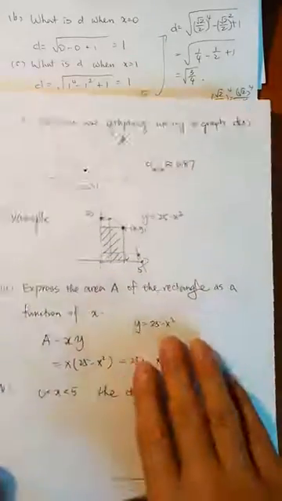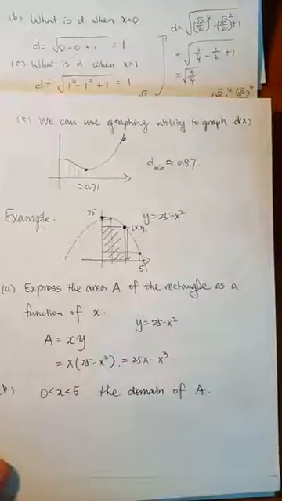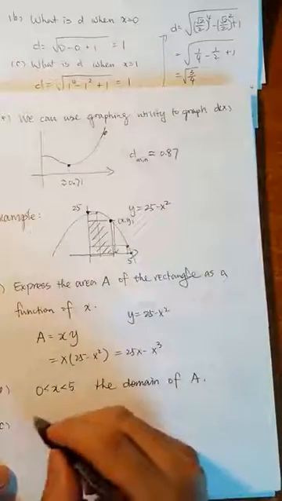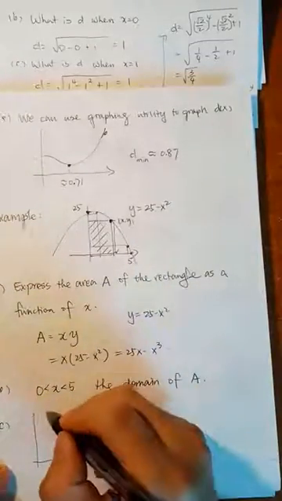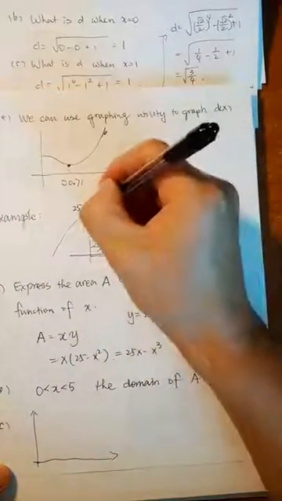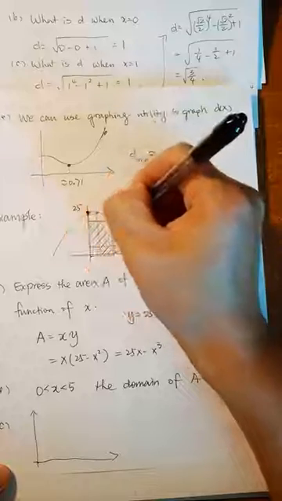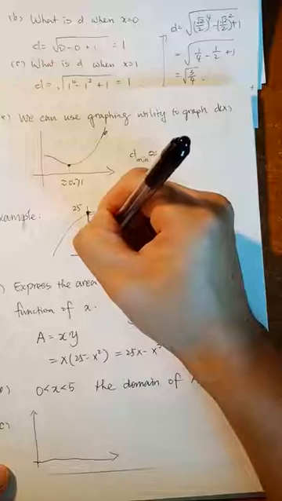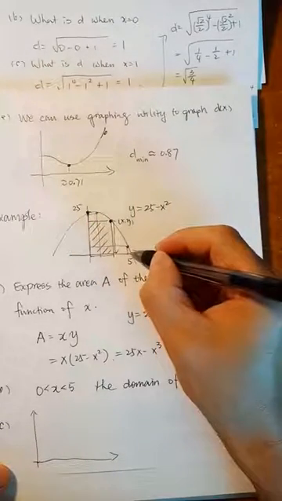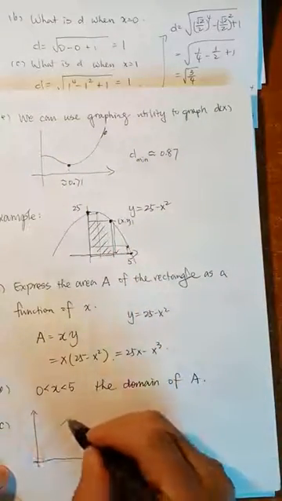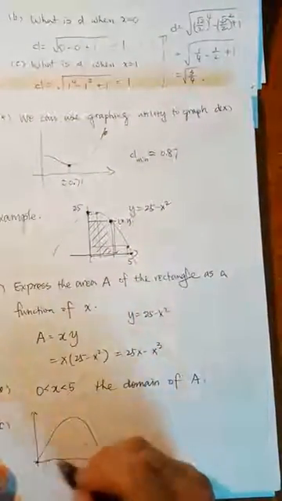Okay? And if we use some graphing utility to graph this A in terms of x, it looks like this. So when x is 0, at this point you cannot construct a rectangle. You only have a vertical segment. The area is 0. If you let x equal 5, you get a horizontal segment. The area, of course, is also 0. So it's more or less like this, 0 and 0.